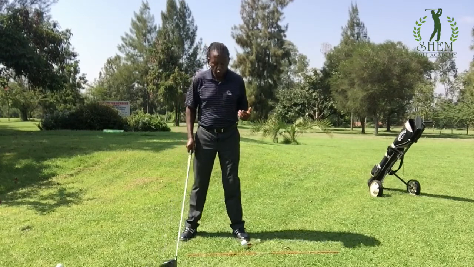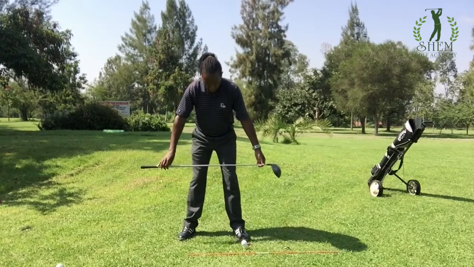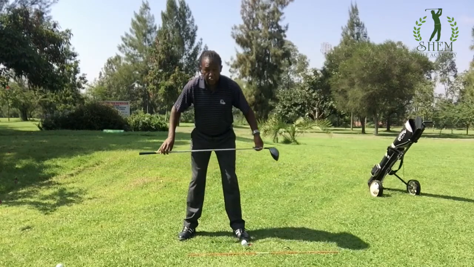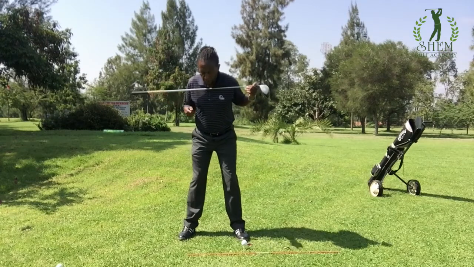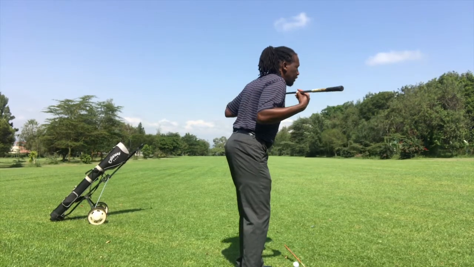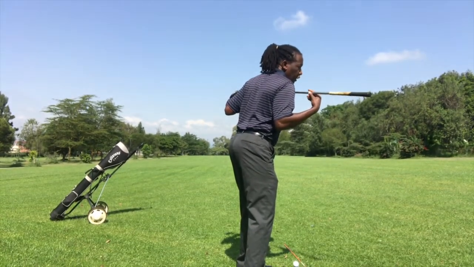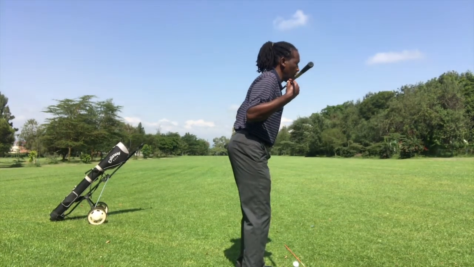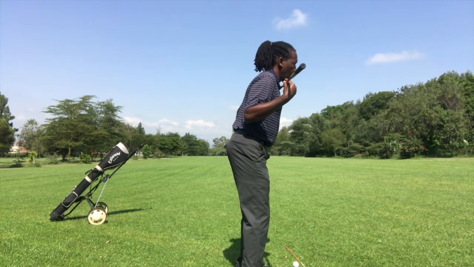So what you have to do is just make sure that when you set up, everything, your feet, your knees, your hips, your shoulders are all parallel to your target. Okay, so if you have a tendency to have them open a little bit, just turn the right shoulder a little back, and that will square you.